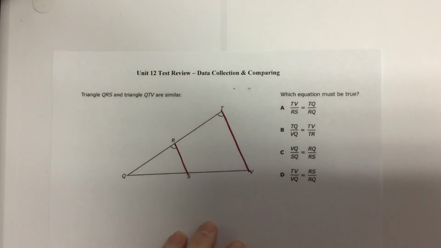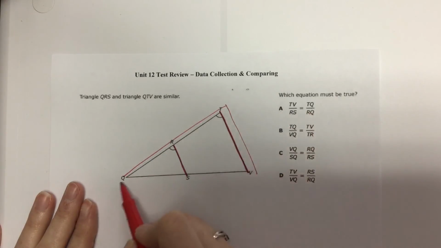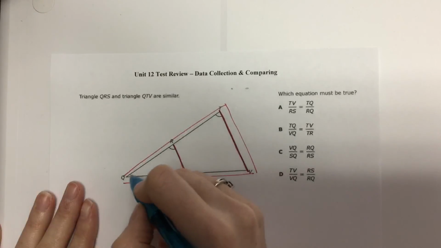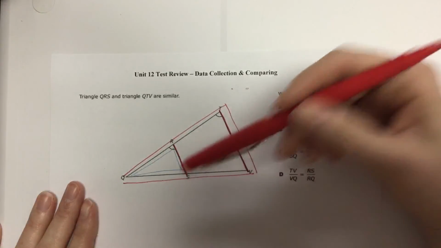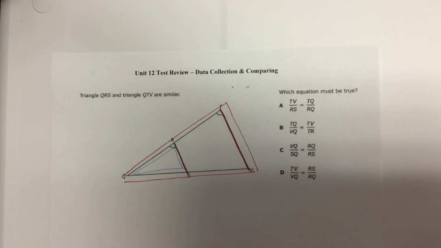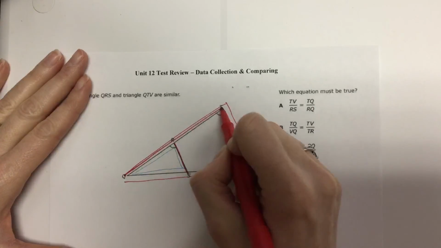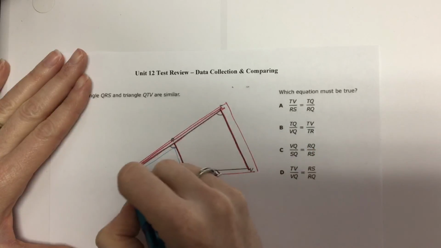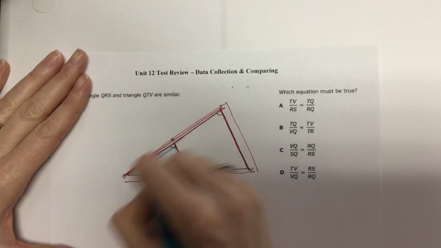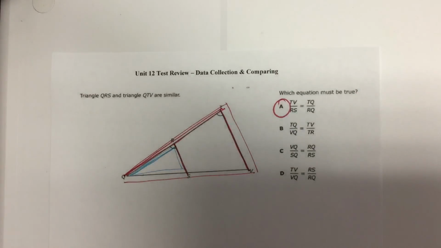So far, I can see that I actually have 2 different triangles. I've got this big one here, and then I've got this smaller one here. So I can see that TV and RS are on the same place in that triangle. So far they correspond. Then I'm going to look at TQ. I can see that TQ is this long side over here of the big triangle. And then RQ is this side right here of the triangle. And they are in the same place. So my answer would be A.